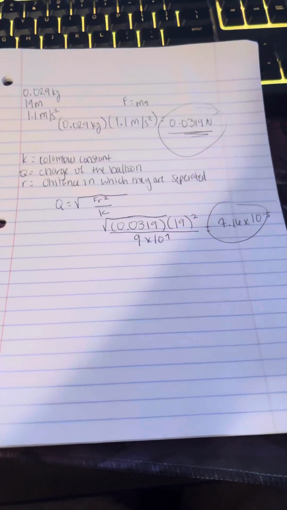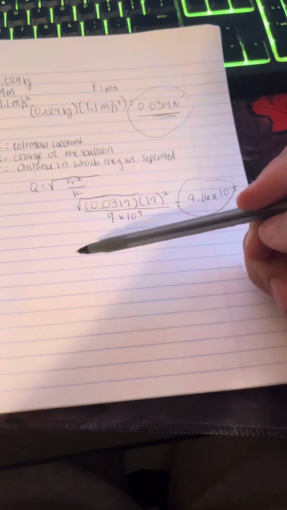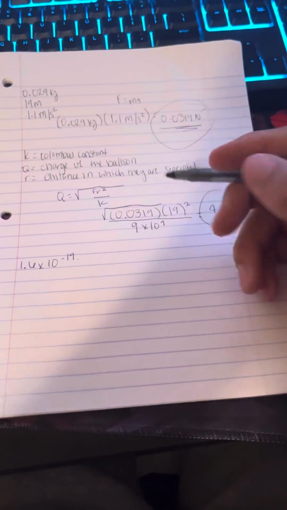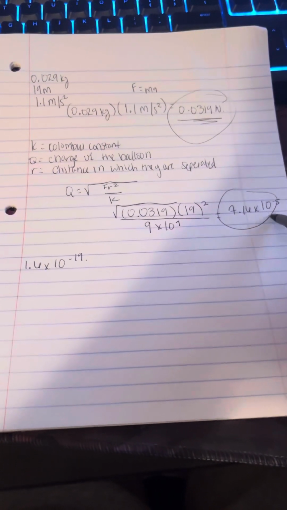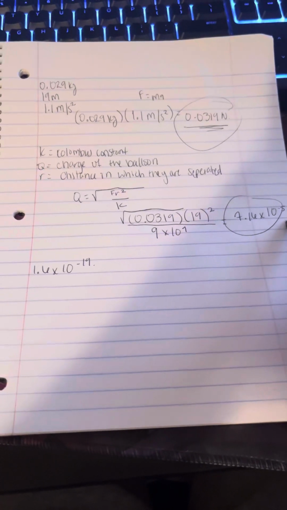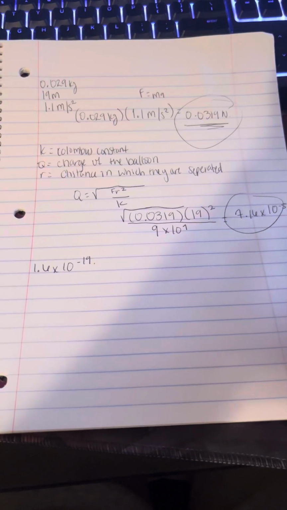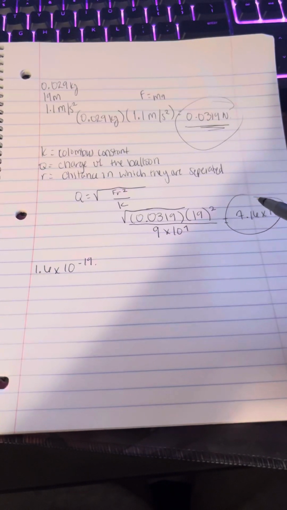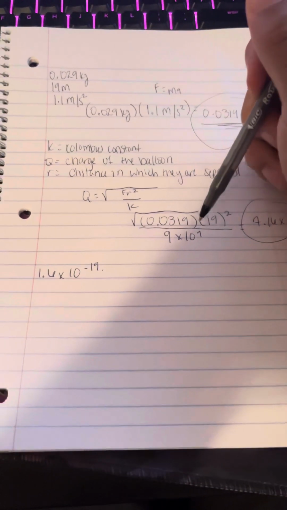Now we have to find part B. Now that we solved the first part of the problem, we can move on to the next. We know that the magnitude of the charge of one electron is 1.6 times 10 to the 19th. Now, using our answer from the previous problem, which is 7.16 times 10 to the 5th, I'm sorry, I'm a little lost. I lost myself.